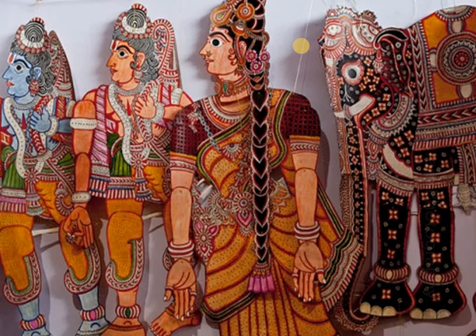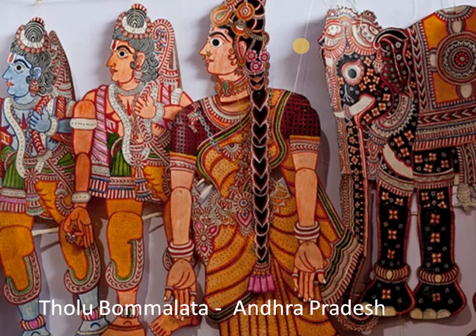Moving to the next one, Tholu Bomalata. What is this? This is again a kind of puppetry followed in India. It is from the state of Andhra Pradesh. These are large in size again and have joints at the waist. You can see the hands of these puppets, joints are there. ये जोड़े गए हैं. Okay.